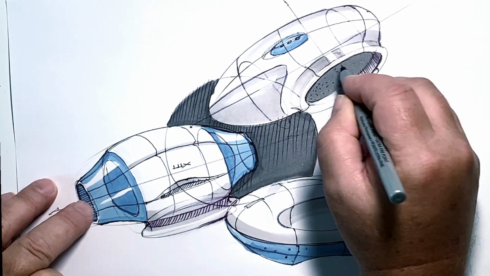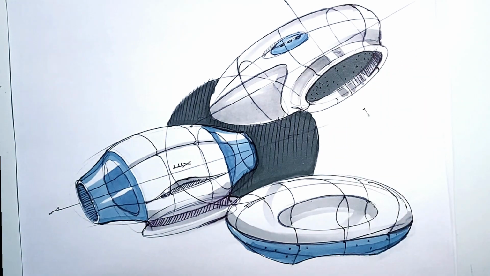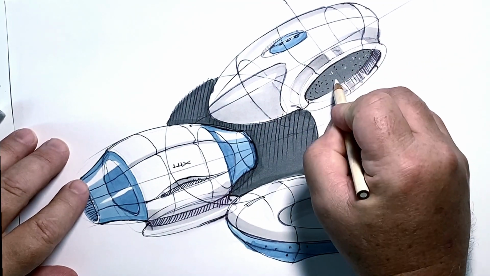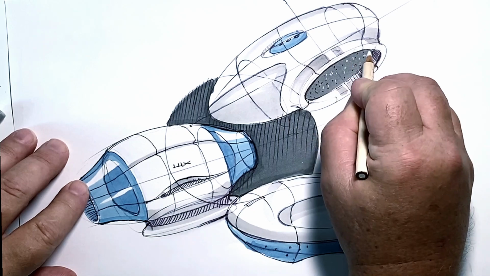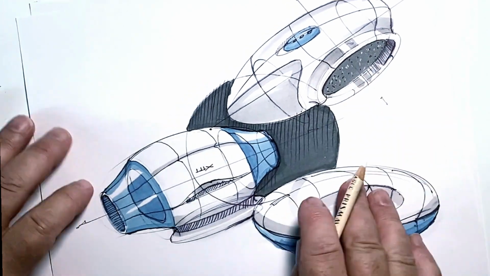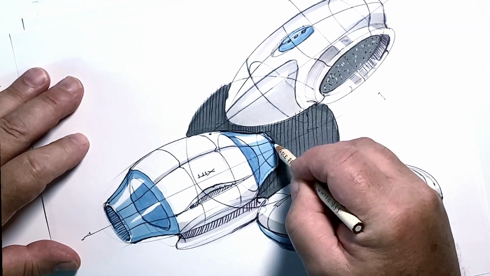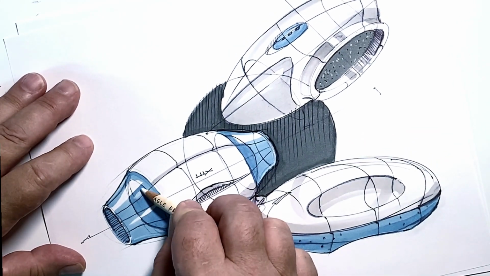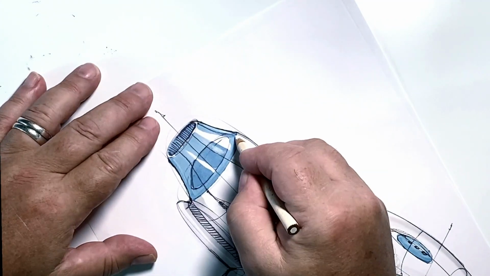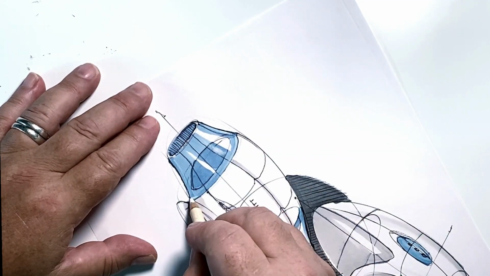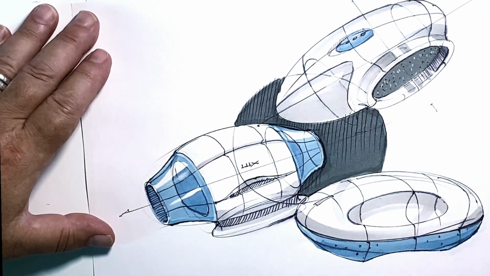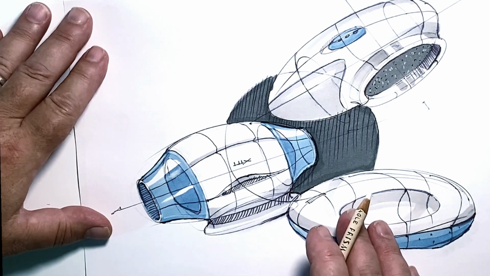So even without knowing what material that piece is going to be, I'm adding some dots or flecks in there. And that just is an indication of either a textural change or an actual material change, or both, quite frankly. On these shiny end pieces, I want to reinforce the refraction of light, and that's best done with a white Prismacolor pencil.